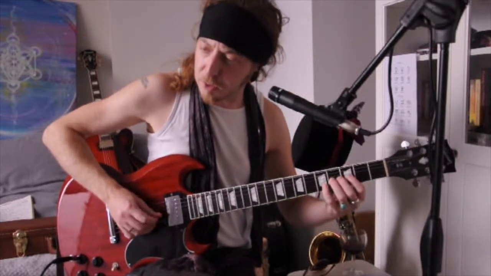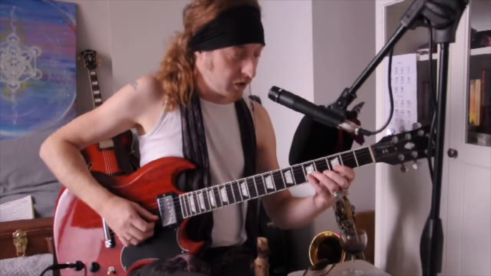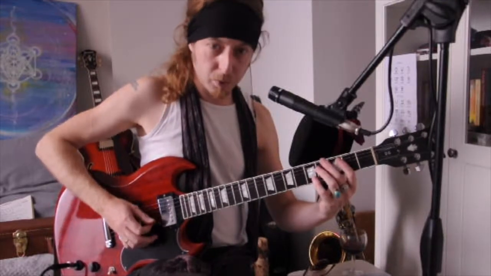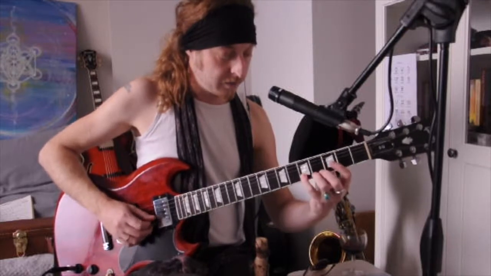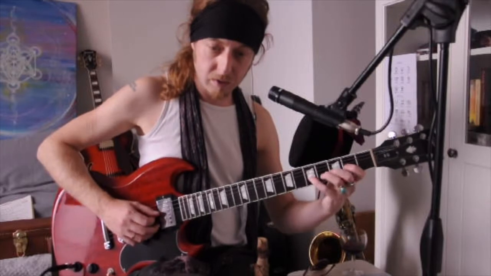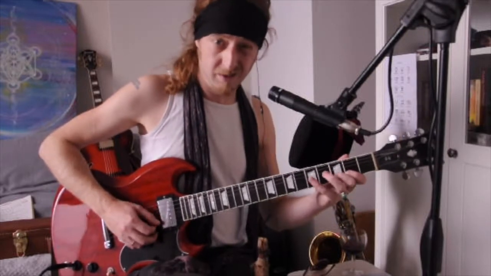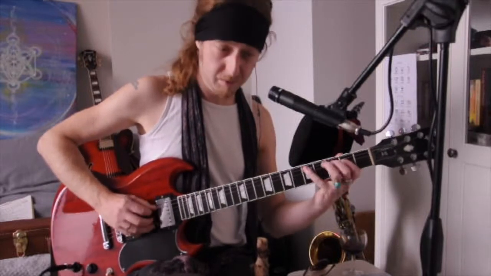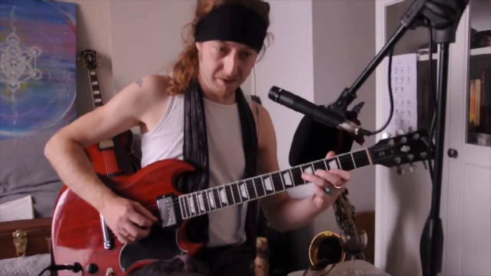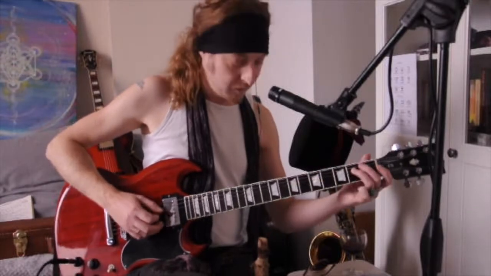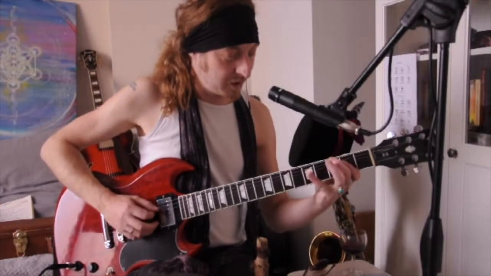So you can have the major sound and then add in the minor sound, and then with a flat 5, so we're talking A minor here, there's your flat 5. You see what I'm saying? You can just mix the two together.